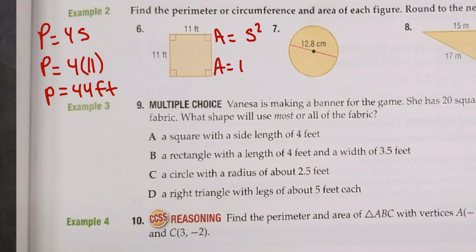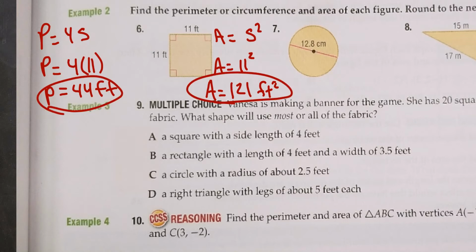Now the area is equal to the side length squared. So the area is equal to 11 squared. If you don't know, that means it's 11 times 11. So area is equal to 121. And don't forget your square feet. Even though it looks like feet squared, it's actually supposed to be said as square feet. And that's it for number 6.